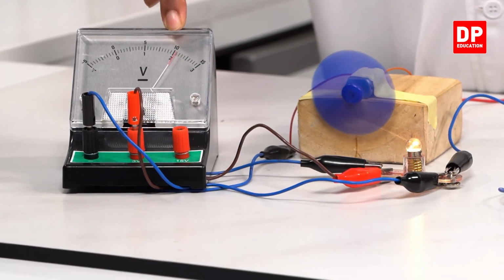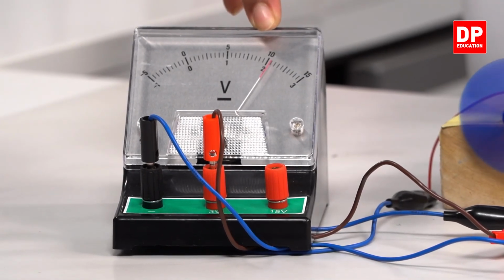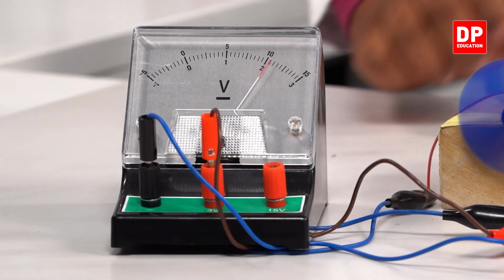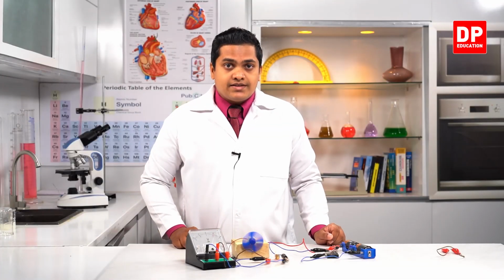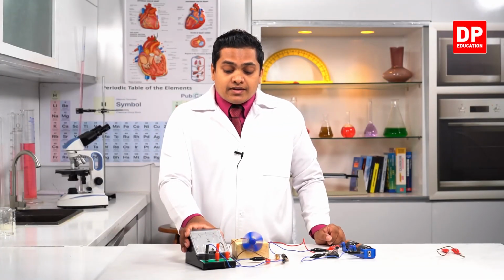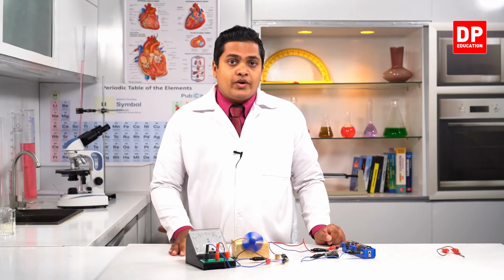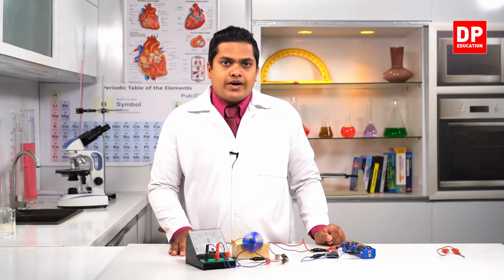See, the reading is somewhat greater than 2, around 2.1. So when you connect these appliances in a series connection, the potential difference across each appliance is going to differ from the others, right?